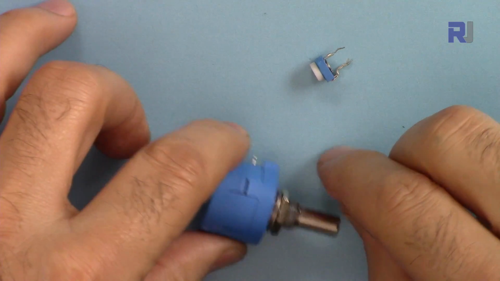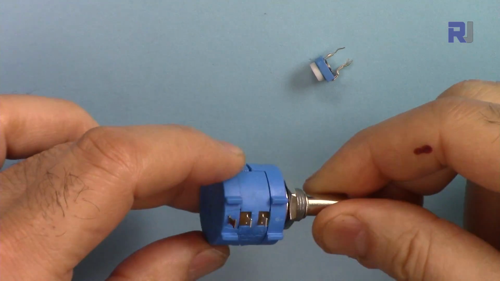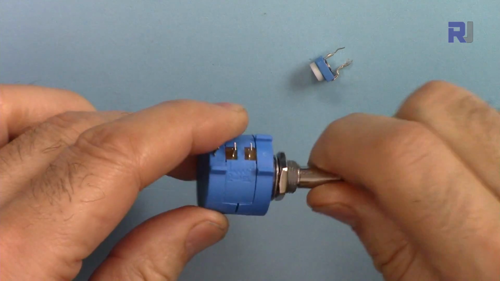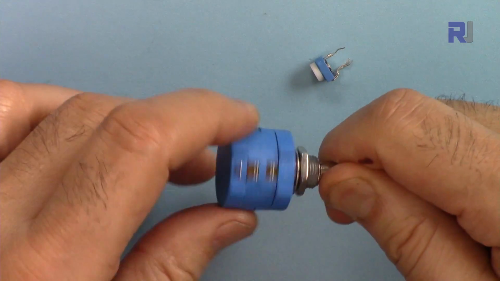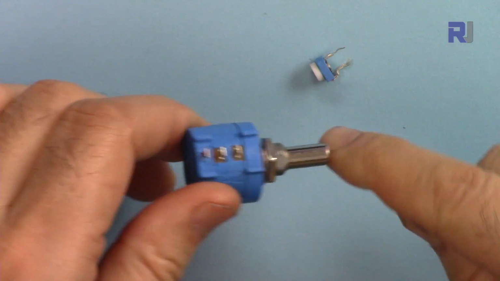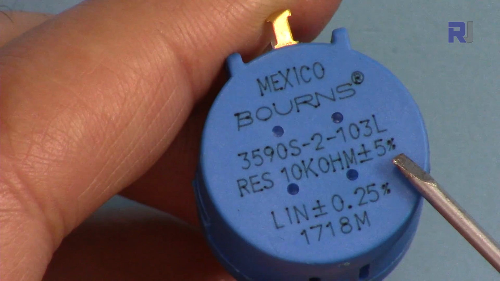Here are other types of potentiometer or variable resistor. This is called a precision multi-turn potentiometer, because you can turn it multiple times before it stops. This is 10 kilo ohm plus minus 5%.